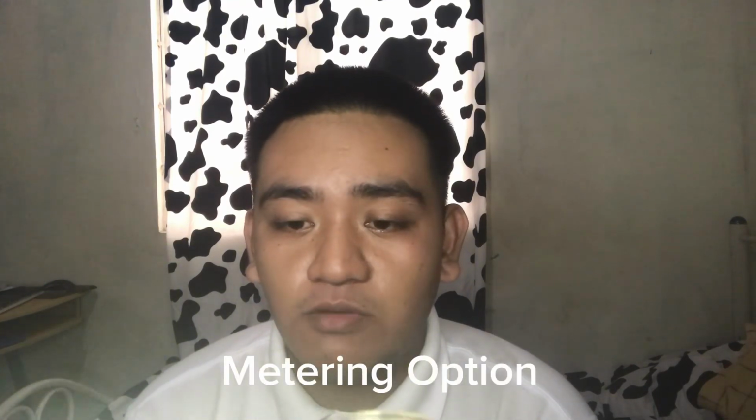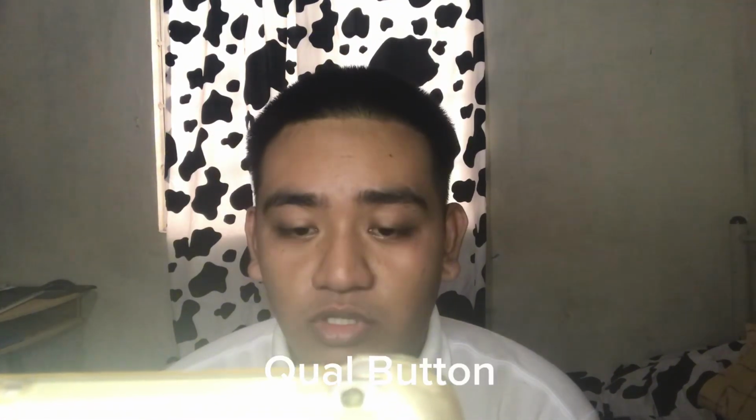WB button. The WB button allows you to adjust the camera's white balance correction for various lighting conditions. Metering option. This option allows you to select the camera's metering mode, which determines how the camera measures and calculates exposure settings. Qual button. The qual button, or quality button, is used to adjust the image quality settings such as resolution and compression level.